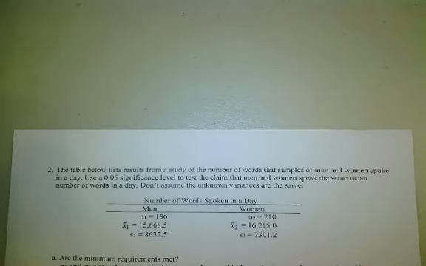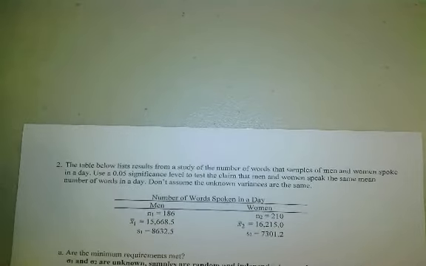All right, now let's look at a second example. This is a table below. This results from a study of the number of words that samples of men and women spoke in a day. Use a 0.05 significance level to test the claim that men and women speak the same mean number of words in a day. This time we're not going to assume the unknown variances are the same.